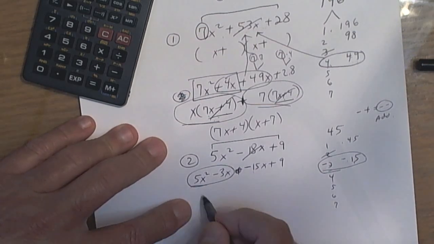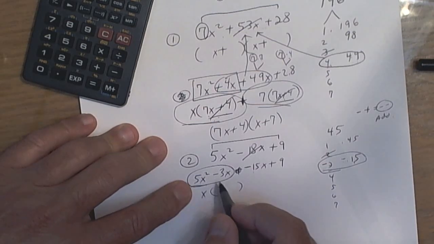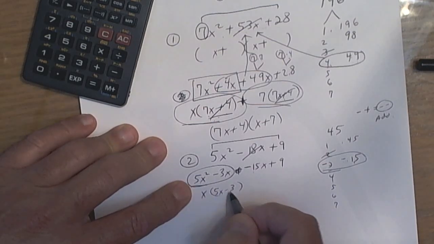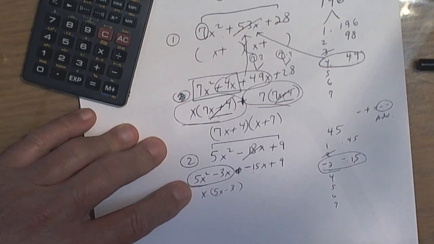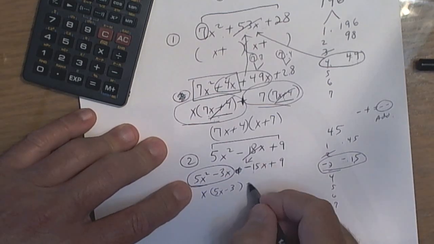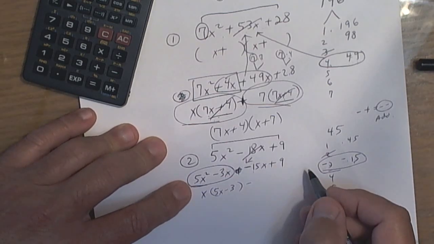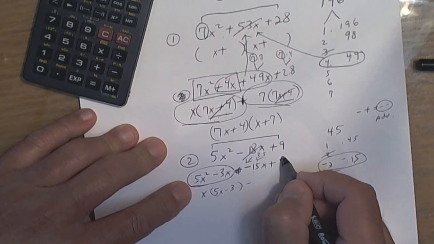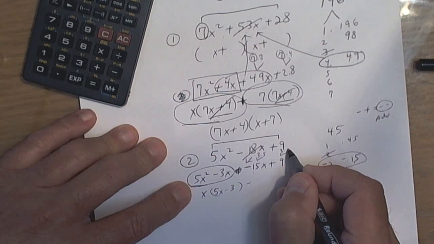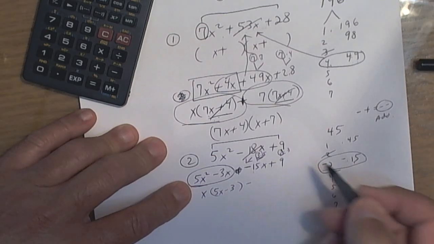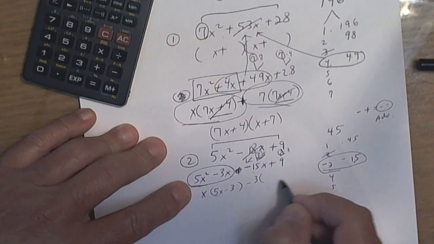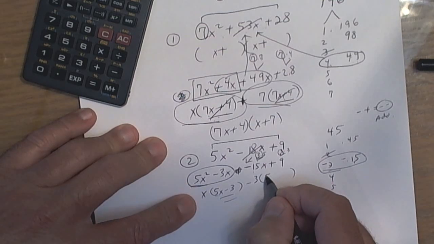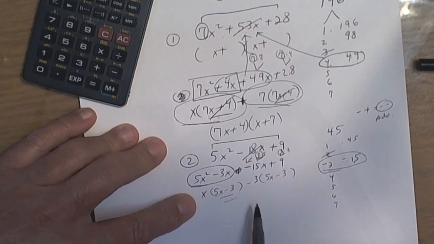So here, you're going to take an x out. So you're left with 5x minus 3, the greatest common factor. Here, it's a negative in the middle, so you have to take out a negative. They have a 3. 3 times 5 and 3 times 3. So we're going to take out a 3 here. You're going to be left with the same thing. So put 5x minus 3. Check it.